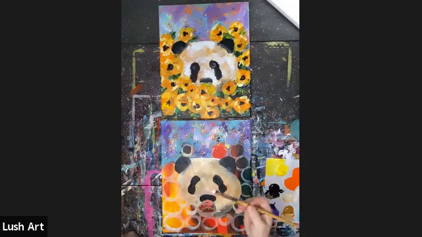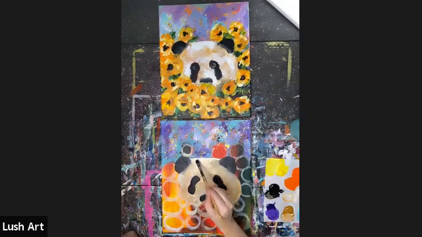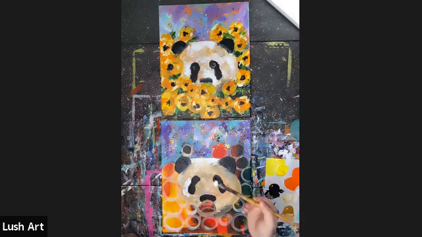So all I'm going to do is take some white, and the areas that I saw in the picture that were a lot lighter were especially right here at the top of the head, right here at the corner of this eye. I'm just making little strokes, nothing crazy. I don't have a ton of paint on my brush, just a little bit.